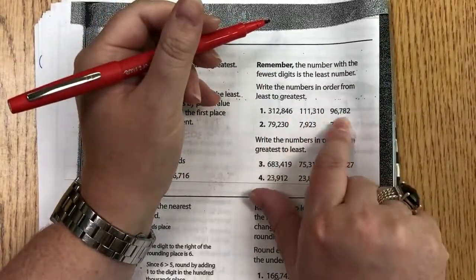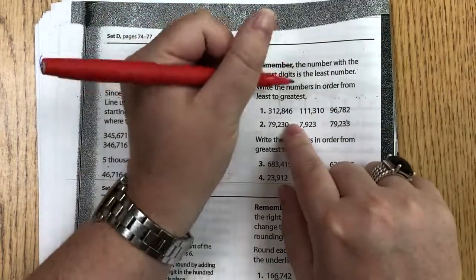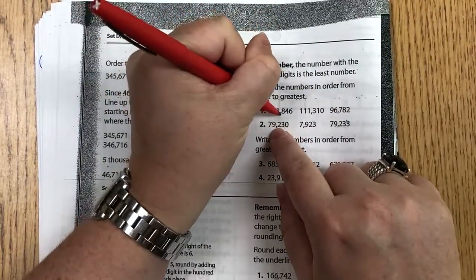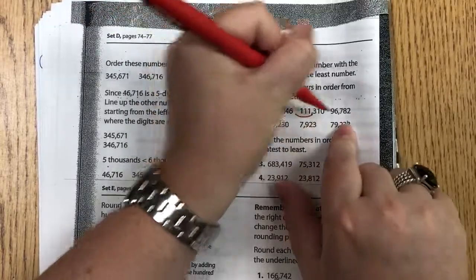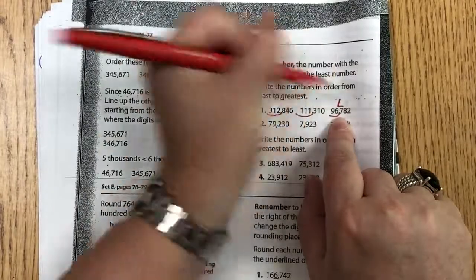So writing the numbers in order from least to greatest. When I have something like this that I can write on, I look at it first and go, okay, well, this has 3 before a comma, this has 3 before a comma, this has 2 before a comma. So that's the least. So I'm going to put an L right over that. That's my least.